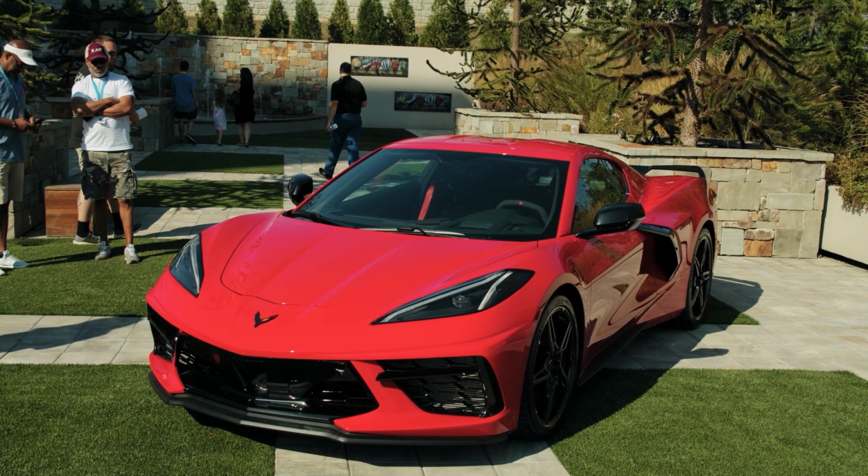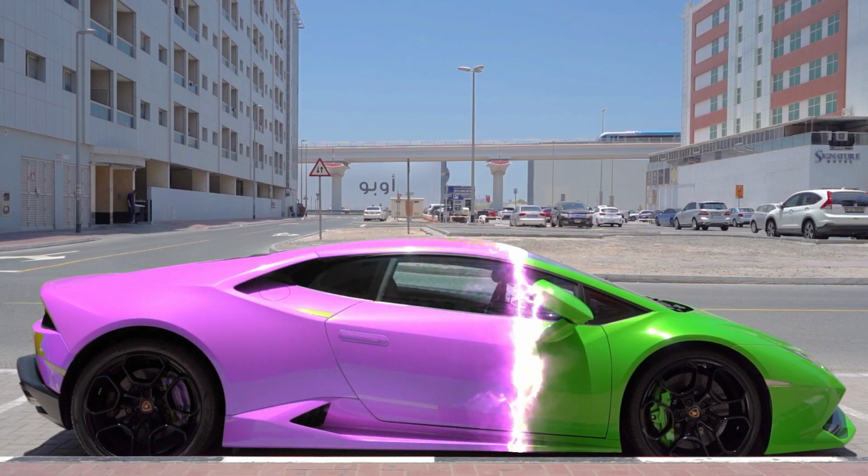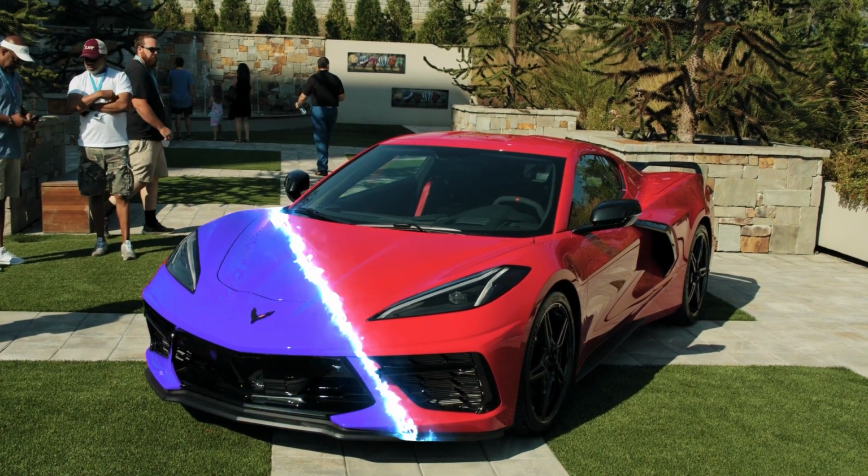Okay, maybe not. So today we are going to create this car color changing transition in After Effects. It is very easy to create and it is very trending. So let's begin.